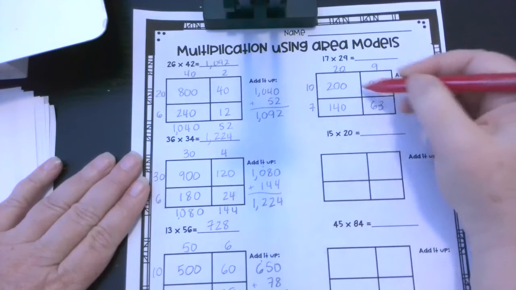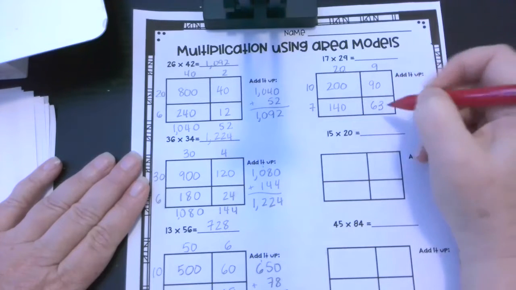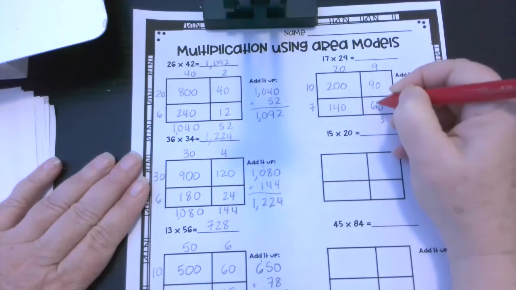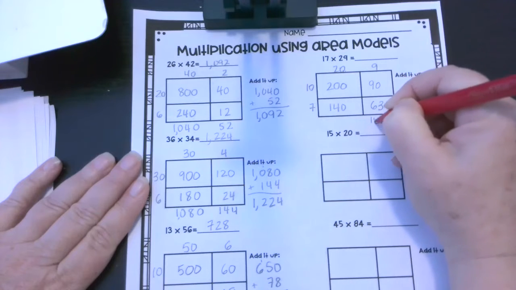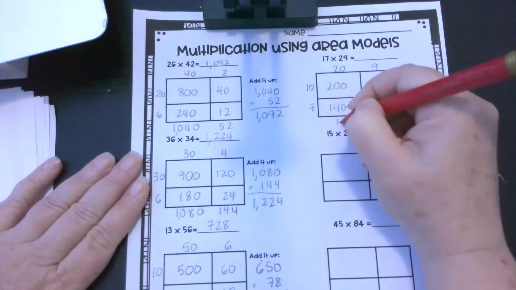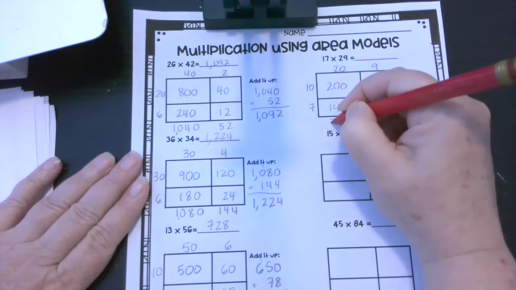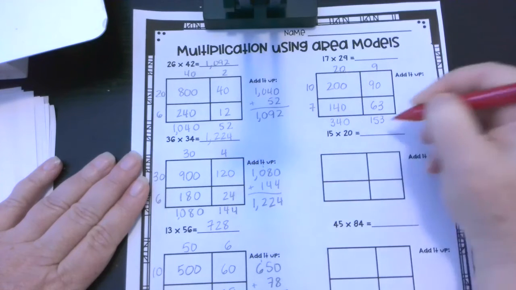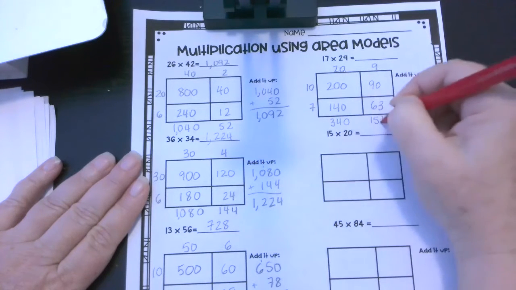And I'm going to add these columns up. 0 plus 3 is 3. 9 plus 6 is 15. 0 plus 0 is 0. 0 plus 4 is 4. 2 plus 1 is 3. So I have 340 and 153. I'm going to add those together.